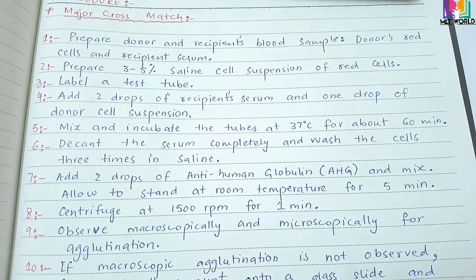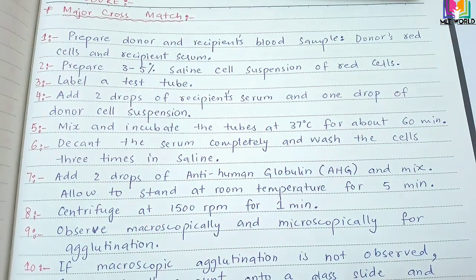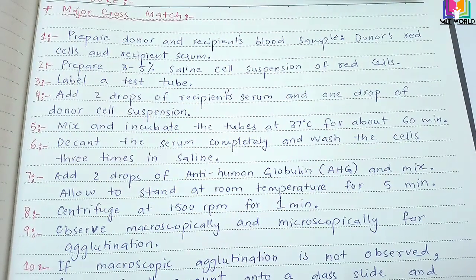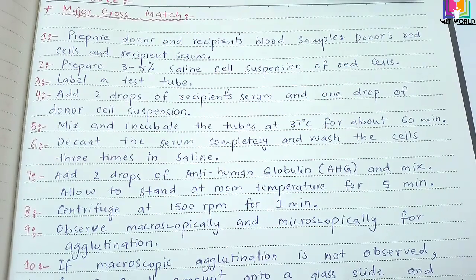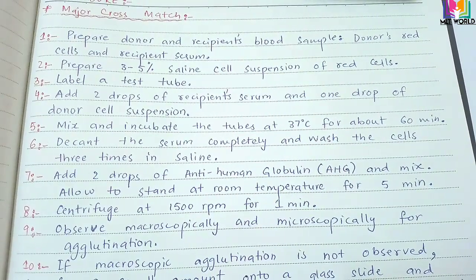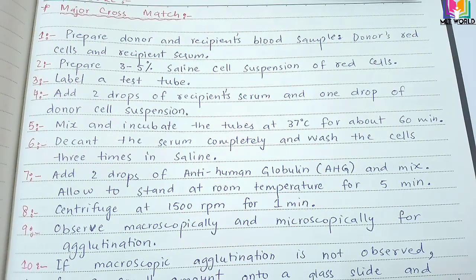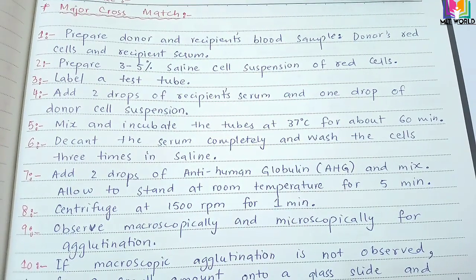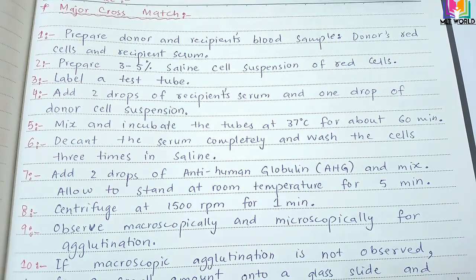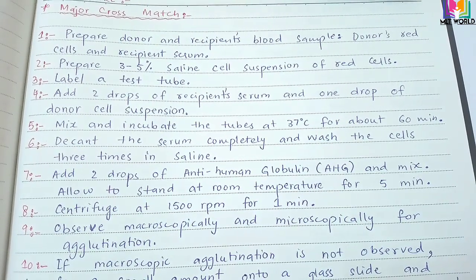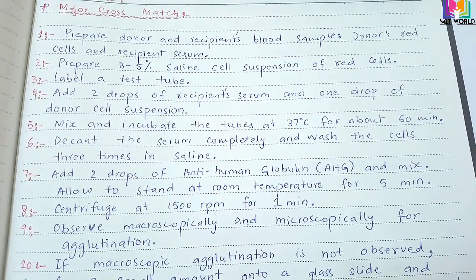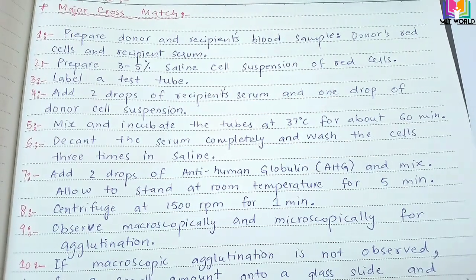So how will we check in the microscope? You can take one drop from the tube, keep it on a slide and observe under the microscope. If you see visible agglutination, that means the donor and recipient blood is incompatible. But if you do not see any visible agglutination, that means donor and recipient blood is compatible.